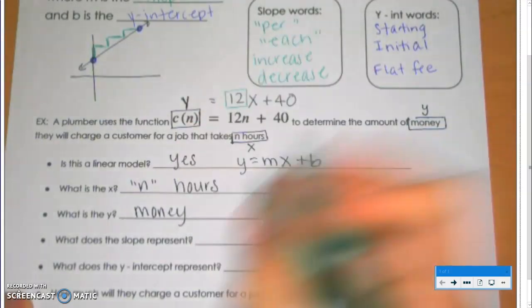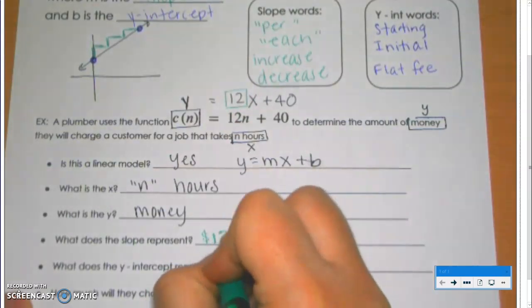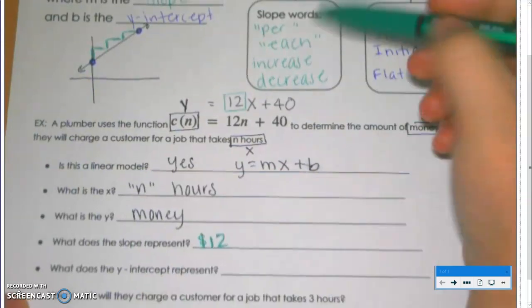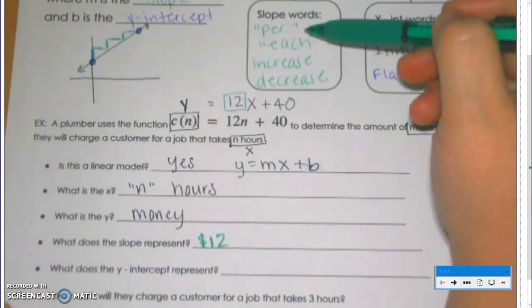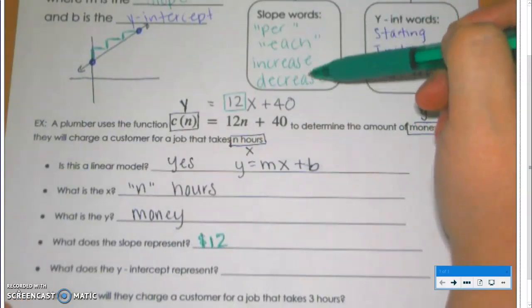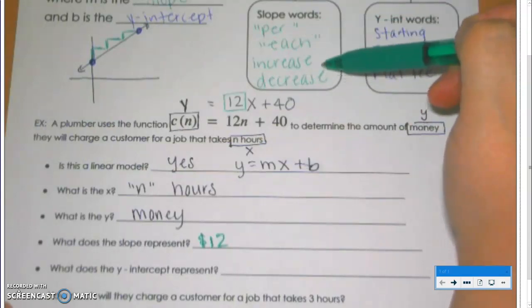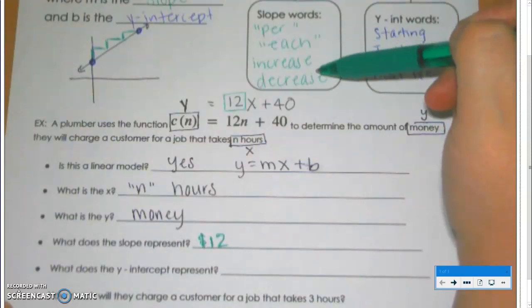So if my slope is 12, that means $12 because that's what this equation is about. And then I have to use words like this, or if it's multiple choice, I have to look for words like this. The slope is going to be how much this is increasing by each hour, or that's what he's going to charge per hour.